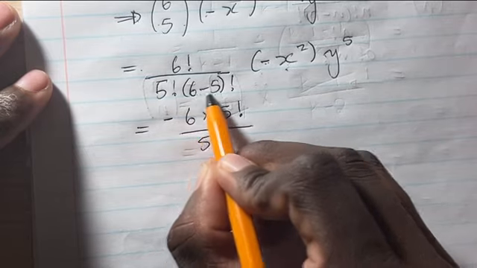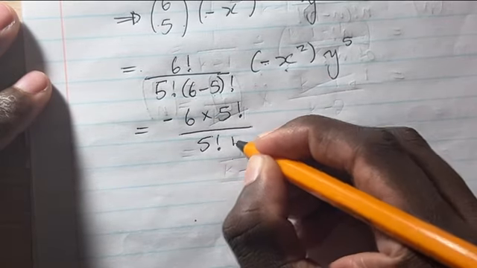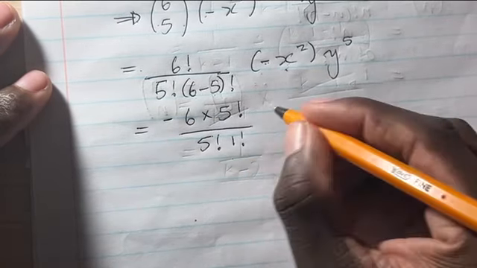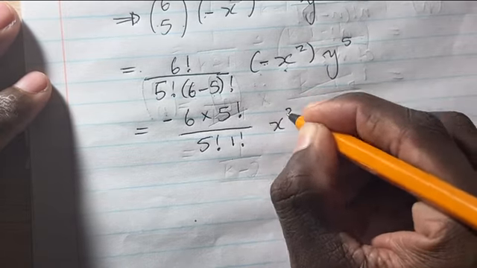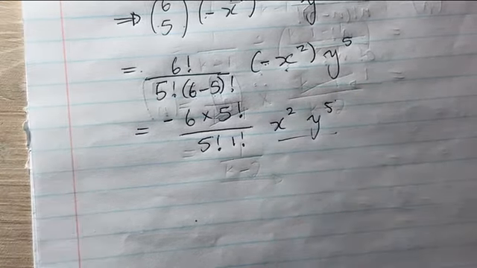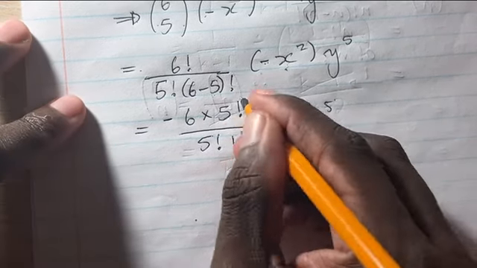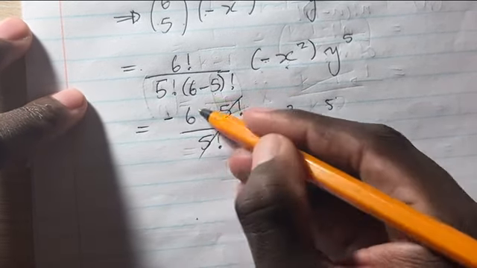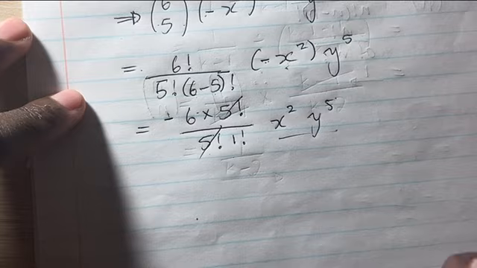This becomes a 1. So these guys are fine. These cancel out. We just get a negative 6.